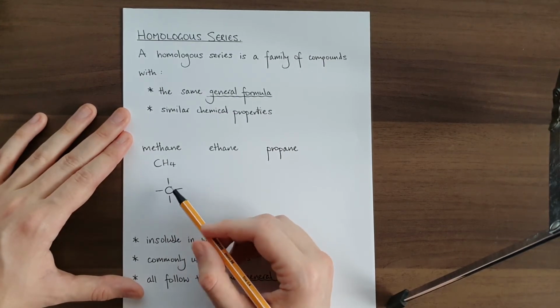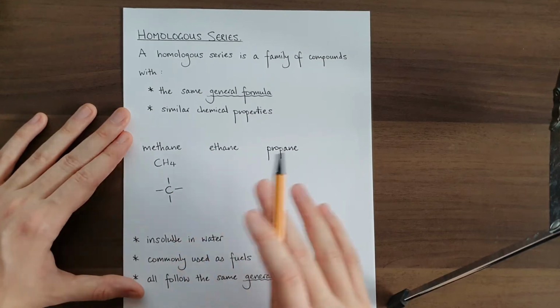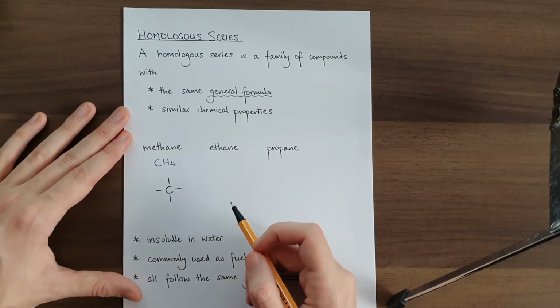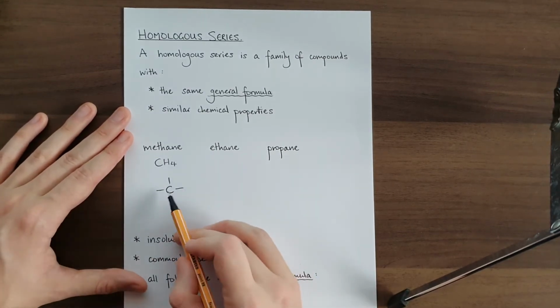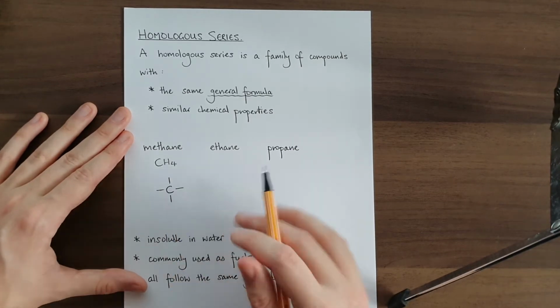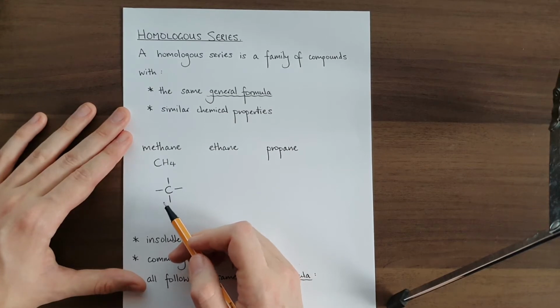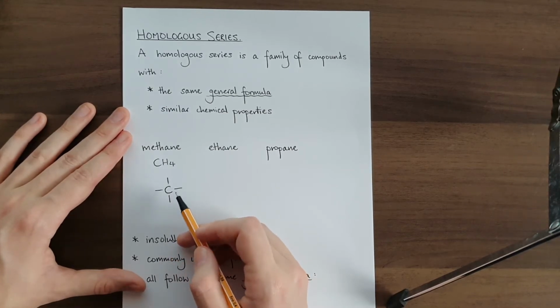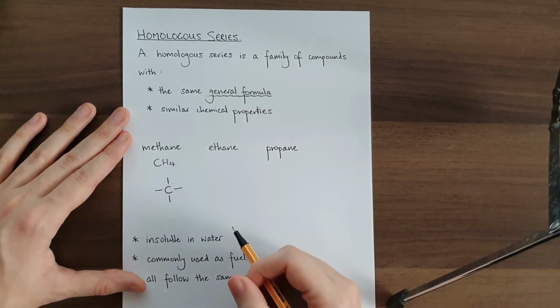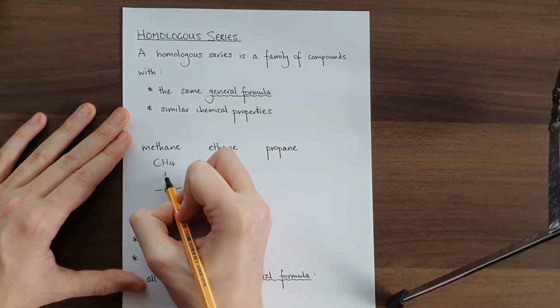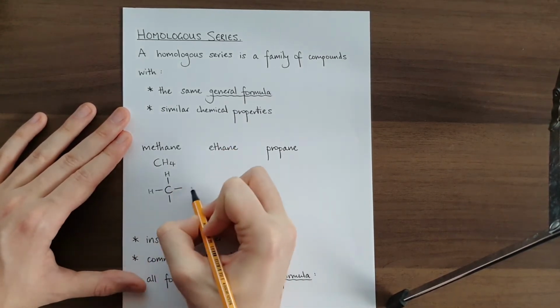Now, they don't all necessarily have to be single lines, and as I say, we'll touch on that a little bit more in future videos. But whenever you see carbon in this topic, when you're talking about homologous series, I want you to think of the number 4. Because carbon has to be able to bond to 4 things or bond 4 times. In this case, bonding to 4 hydrogen atoms.